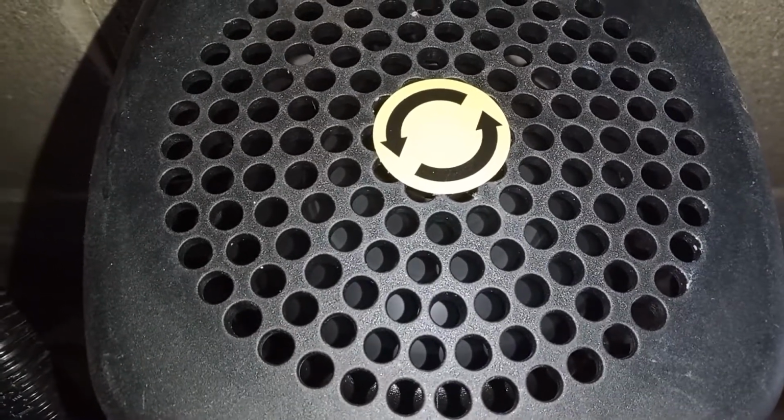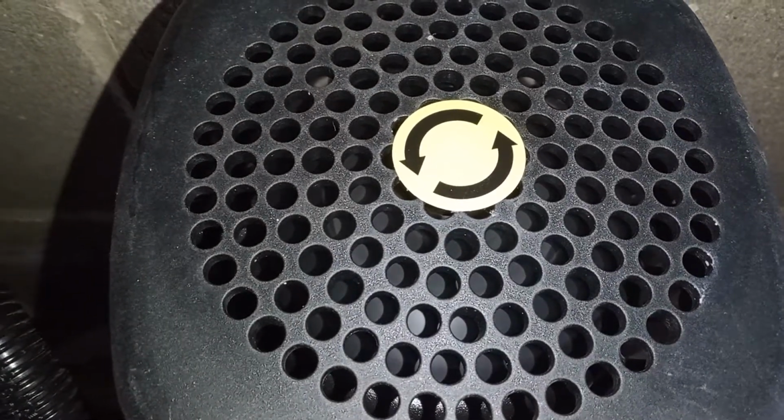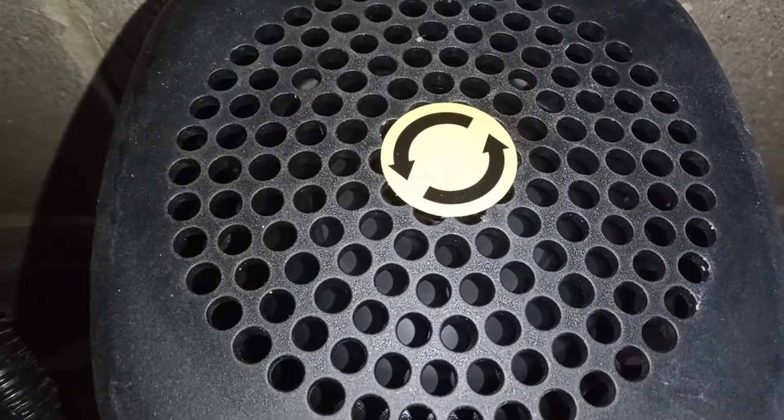This is part 2 of air in a system which has low flow rates on the top floor.